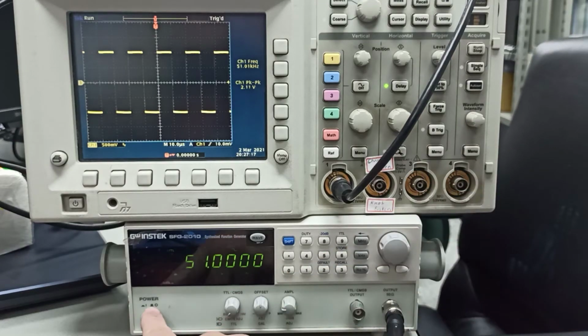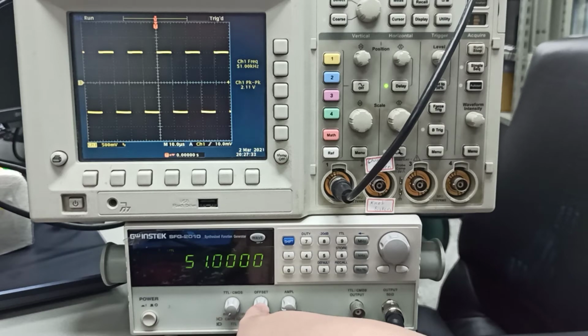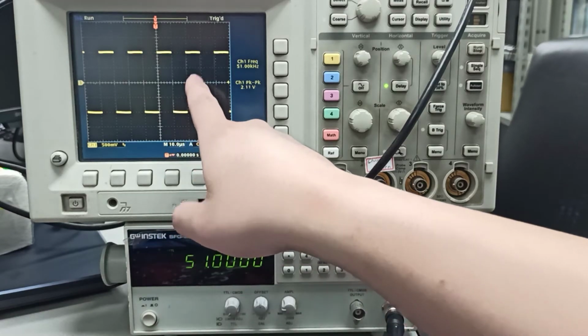Okay, the next one is the power button. This one is the power switch. You can turn on the synthesized function generator. This one is TTL and CMOS. This one is used for digital circuits, but now we're working with an analog circuit, so we didn't use this one. And this one is offset. We can add some DC offset to the waveform.